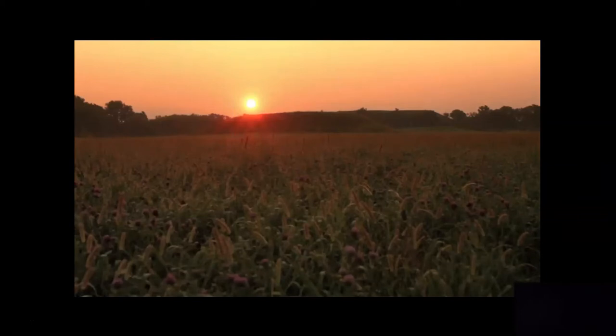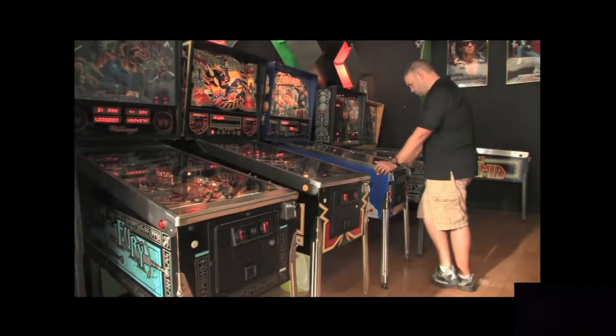Alright, let's go back to some of that B-roll from the arcade and see if you can notice how the shooter used the rule of thirds.